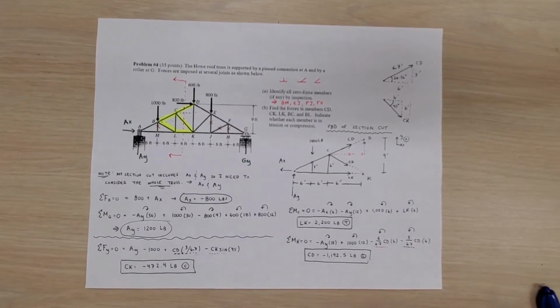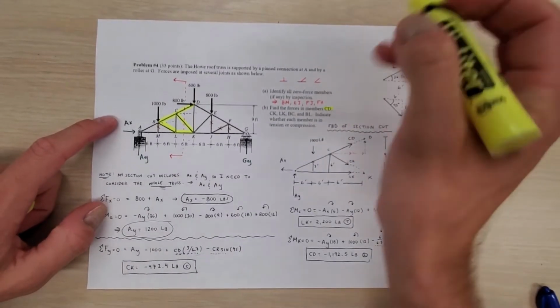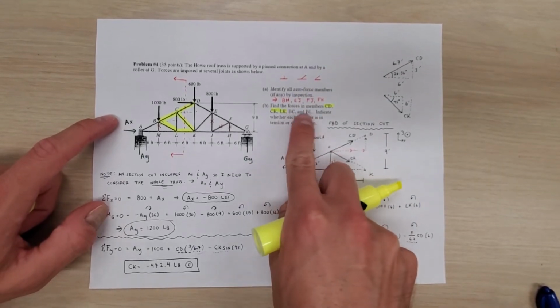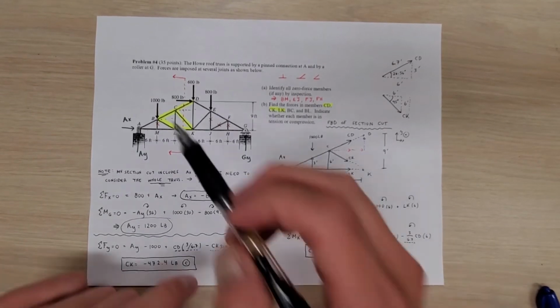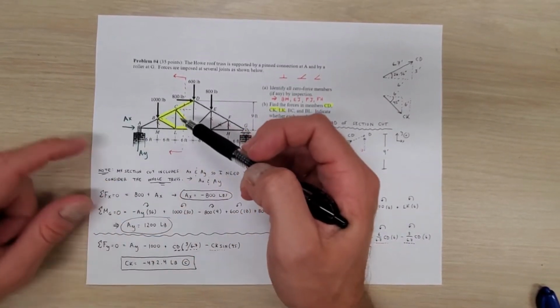Now we've got to figure out what's the next step. We've already solved for CD, CK, and LK. The last two that we need to solve for are BC and BL. Now if we look at our truss, we can see that BC and BL are very close to this point A over here.